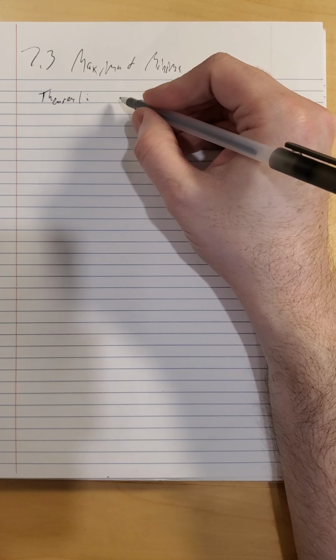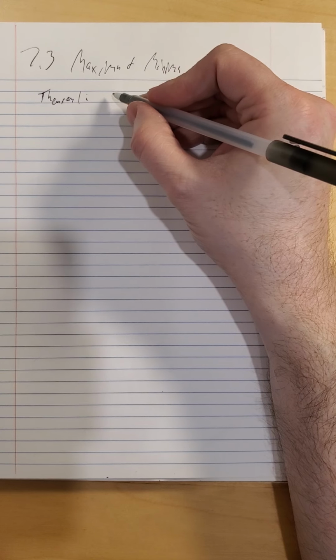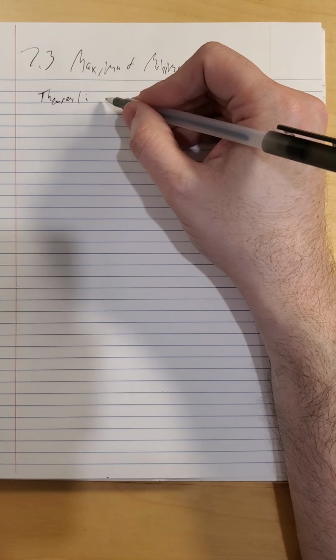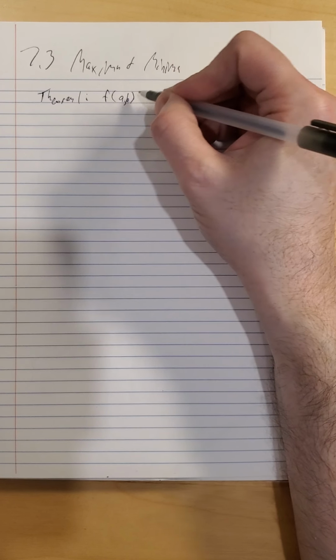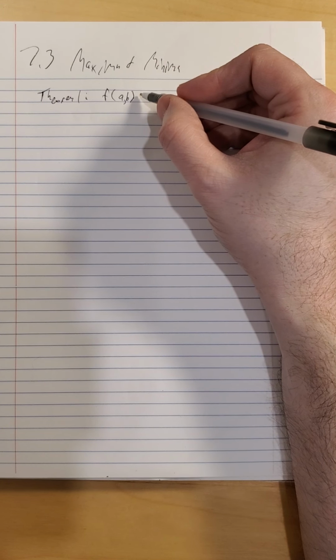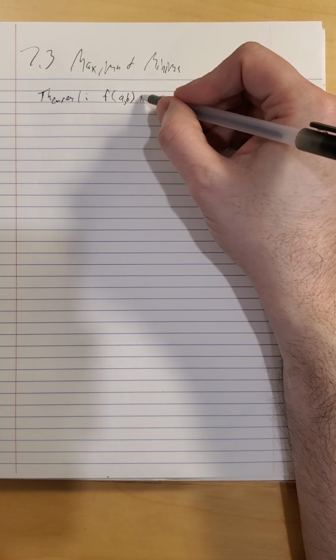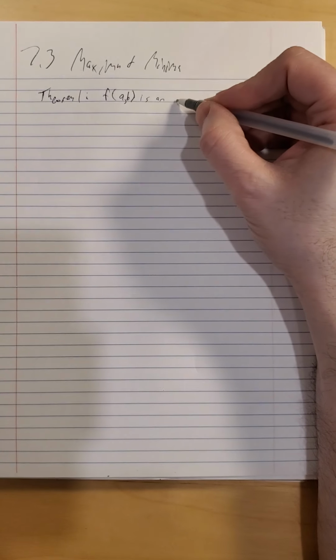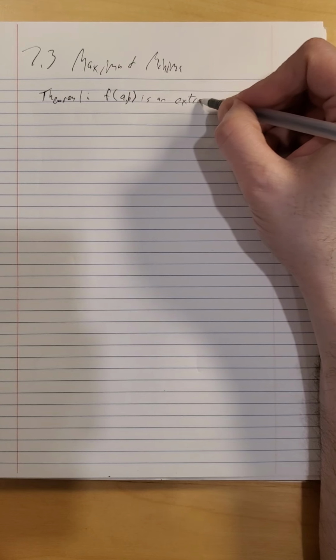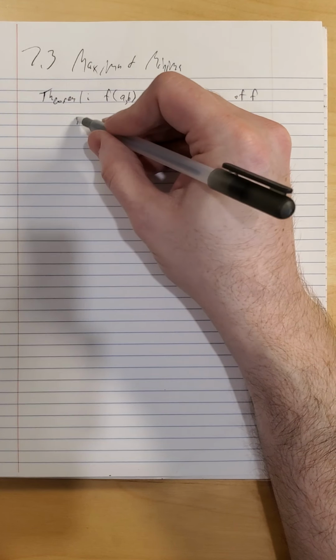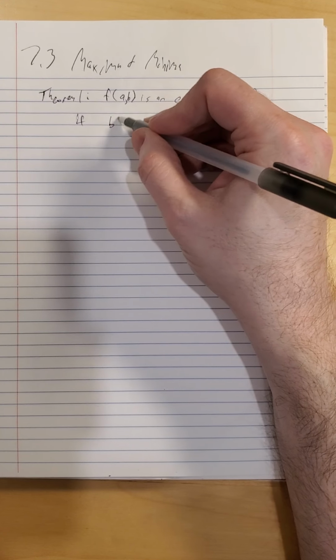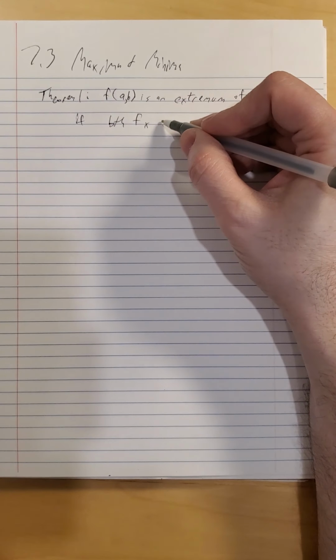So theorem number 1 says that we have a function f, and at some point (a, b), where a and b are constants, is an extremum, in other words, a max or a min of f, a couple things need to be true.